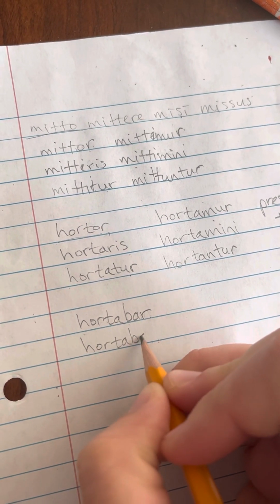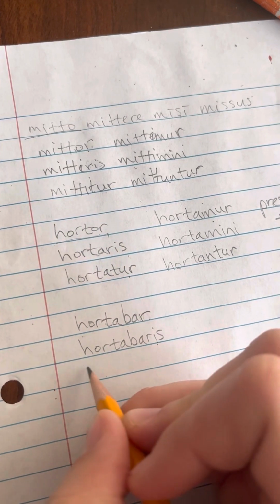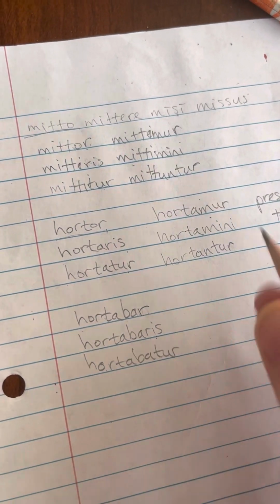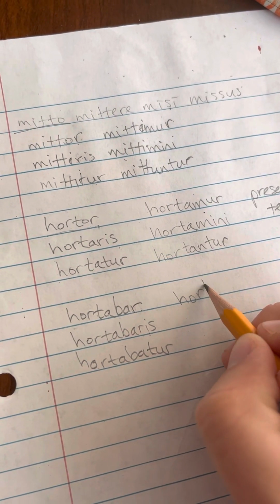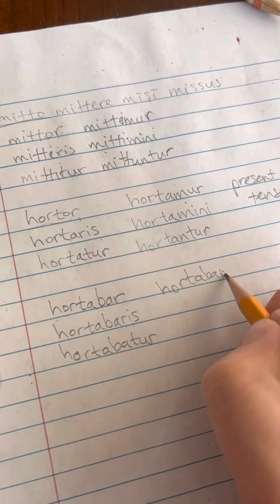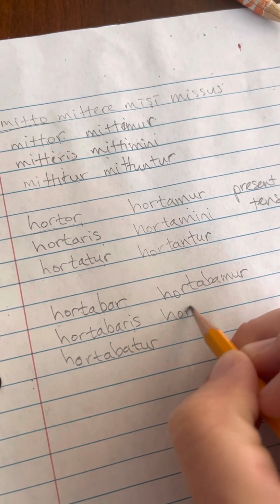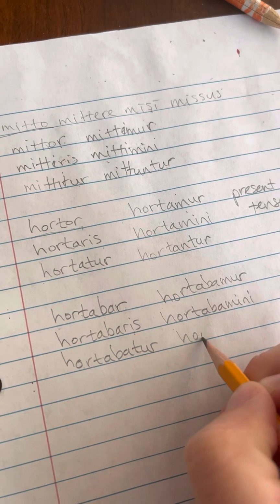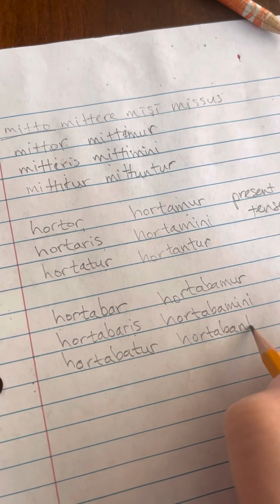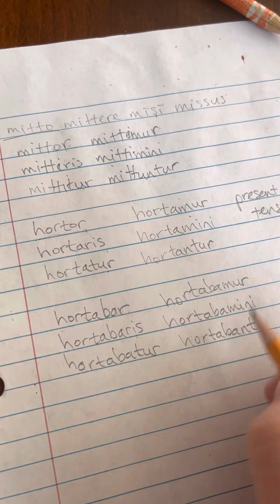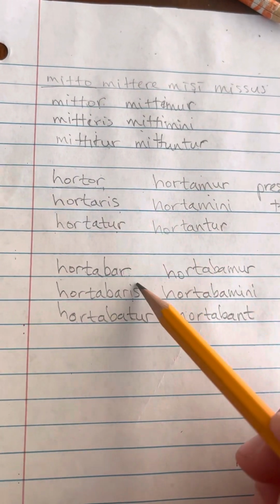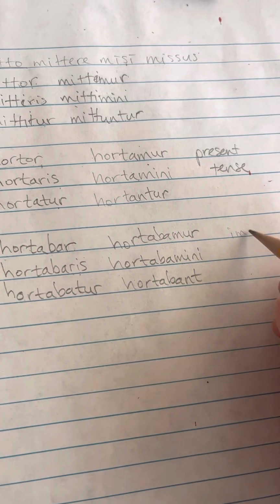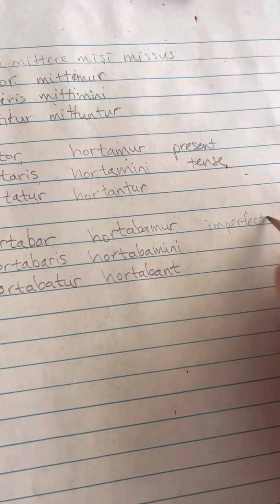So -bas will become -baris, -bat will become hortabatur, -bamus will become -bamur, hortabamini, hortabantur. So it's our same -bam, -bas, -bat, -bamus, -batis, -bant endings with the passive changes. Since it's deponent, it's going to be translated in the active again. So this is imperfect tense.